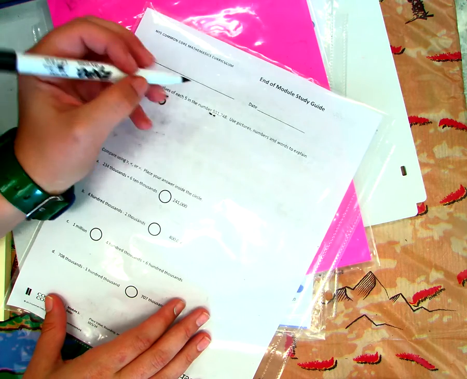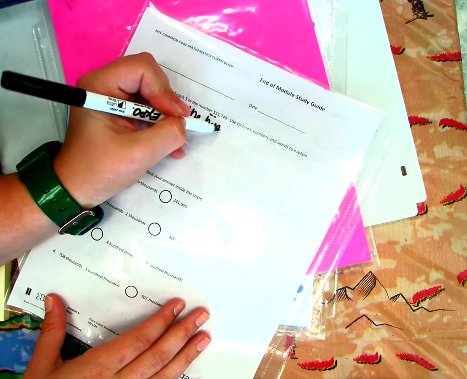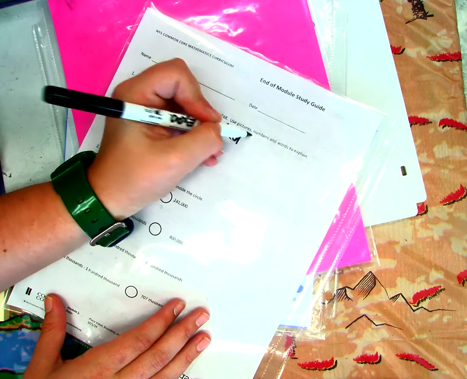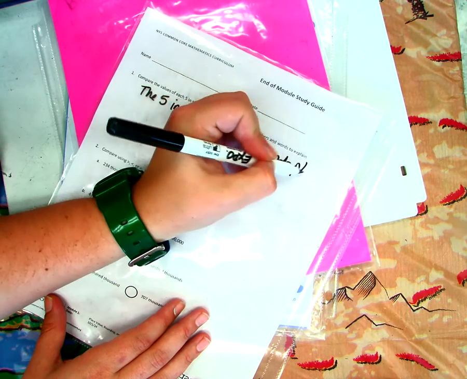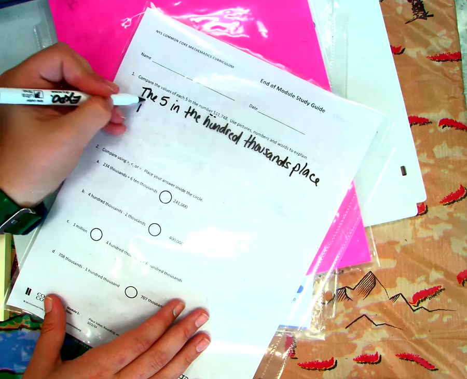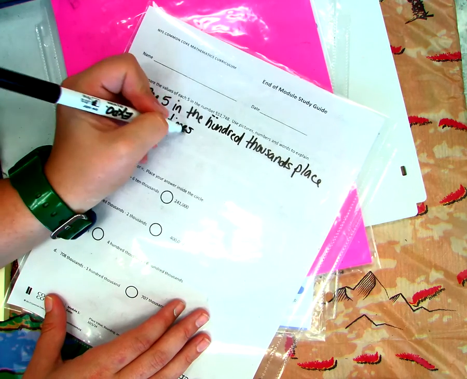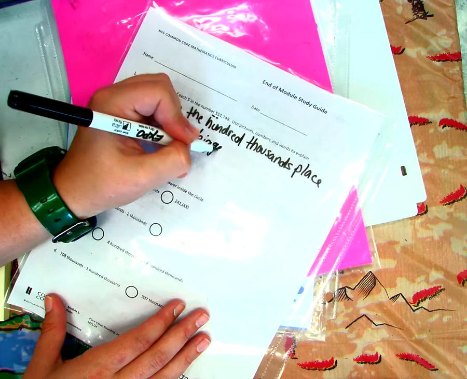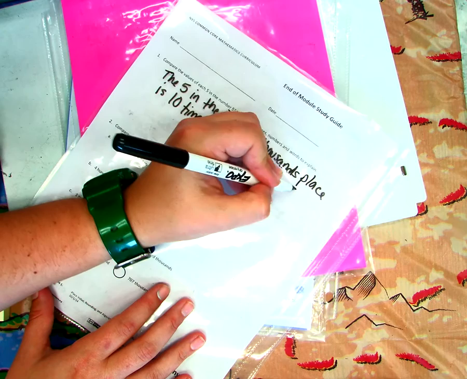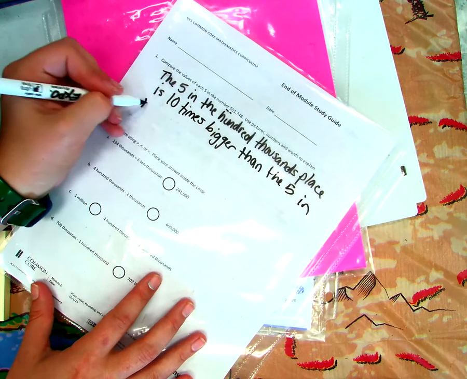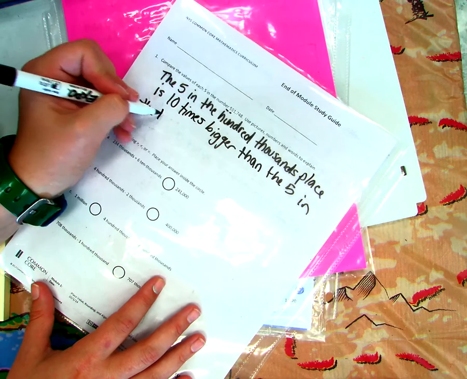the 5 in the 100,000s place is 10 times bigger than the 5 in the 10,000s place.